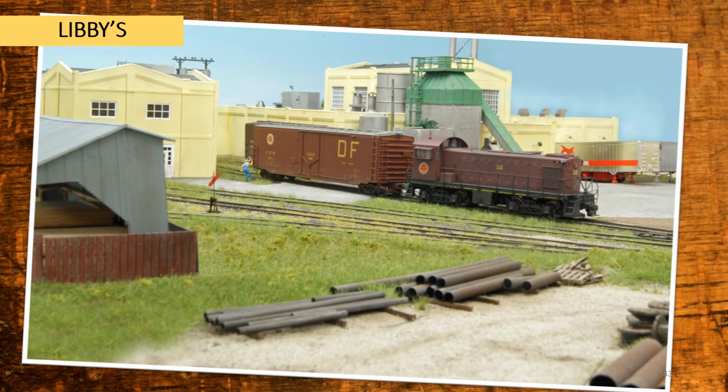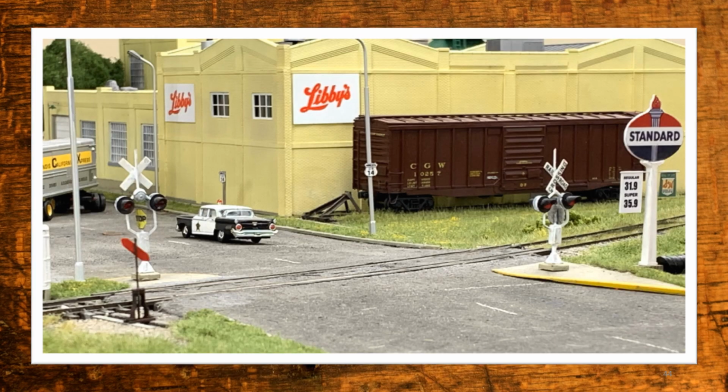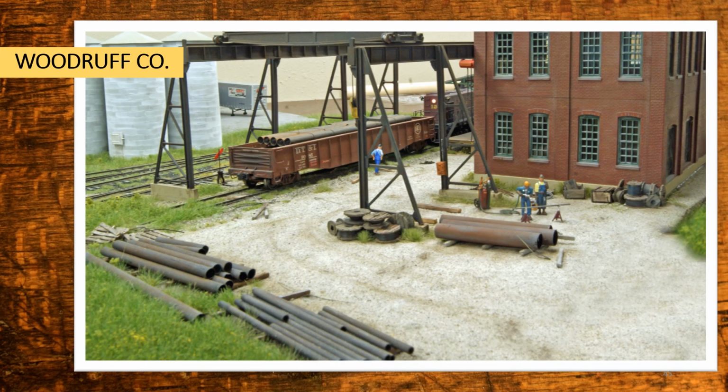Here's typical power for the switch engine at Rochester. He's there at Libby's on the layout, most likely pulling a loaded DF car full of canned vegetables out of Libby's. Here's another shot of a car spotted at Libby's for loading on the layout. Here's that Woodruff Company that got the carload of pipe that we saw on the list earlier. This was a commercial plumbing and heating contractor. They did a lot of fabricating and things like that.